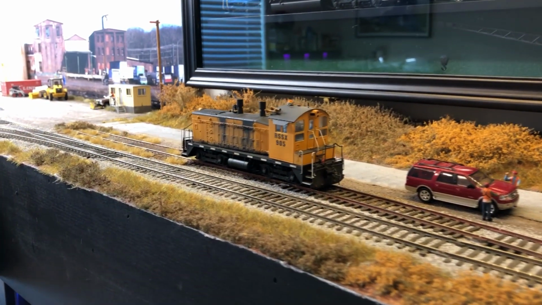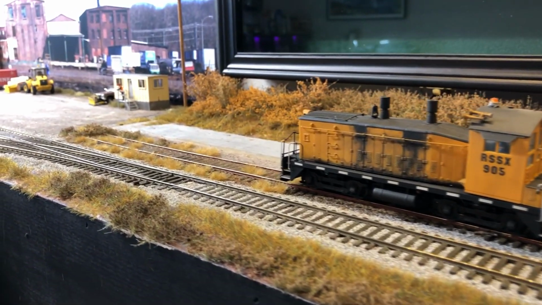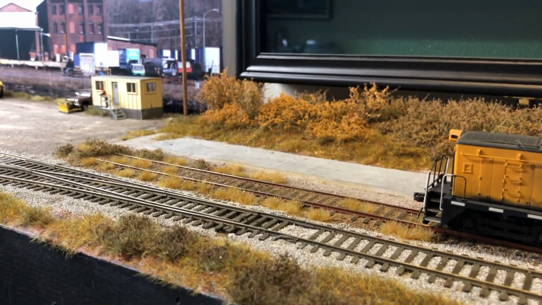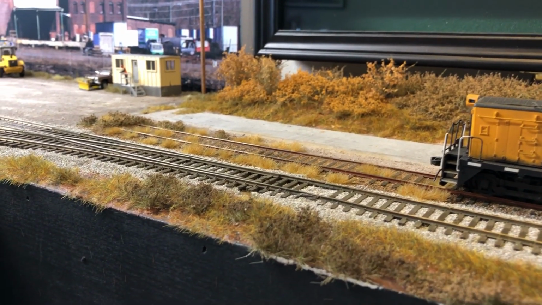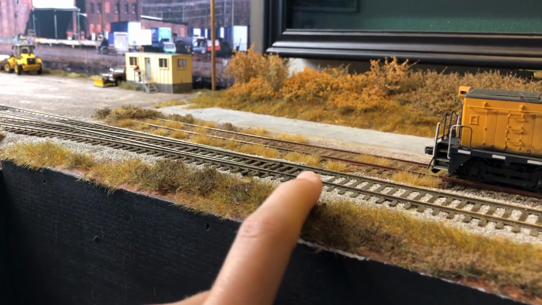All right, so here's a closer look at those scenery materials. The bushes in the background, the little tufts here with the little weeds on them. Looks really good.